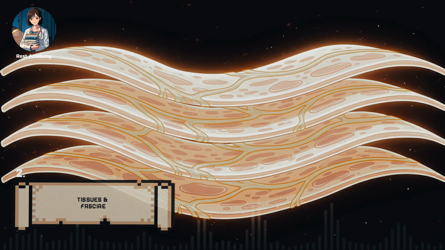In the abdomen, the continuity between mesenteries, folds of peritoneum that convey vessels and nerves, and retroperitoneal connective tissue guides both surgical approaches and patterns of disease.